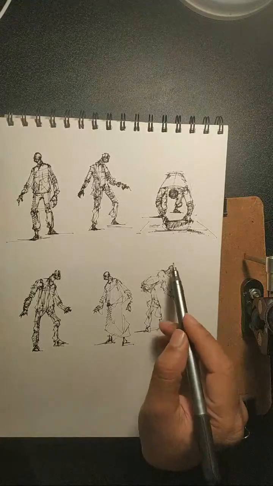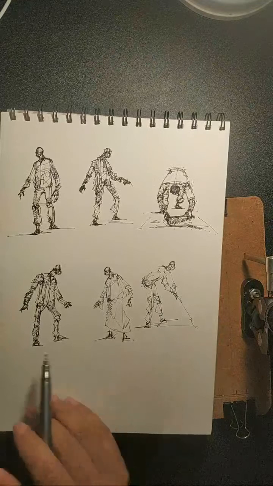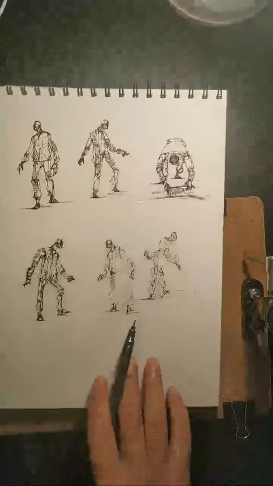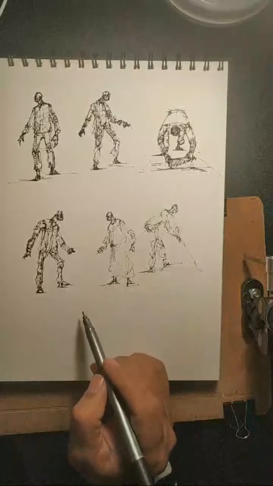Not completed. This is also just grabbing that action of this figure, and then we'll draw two figures in, and then we'll just detail this out, and then we'll touch the water.